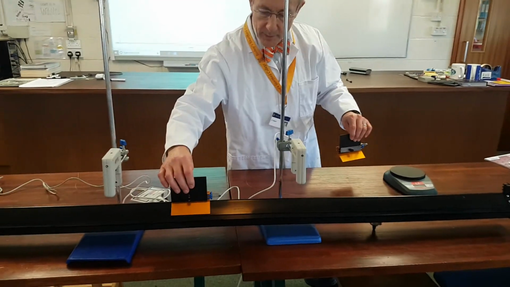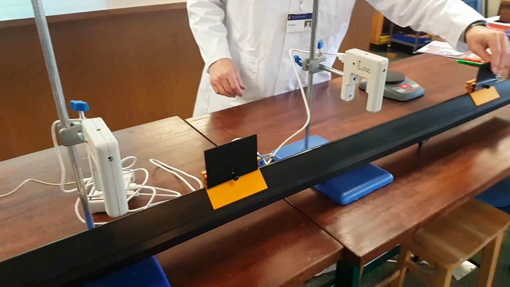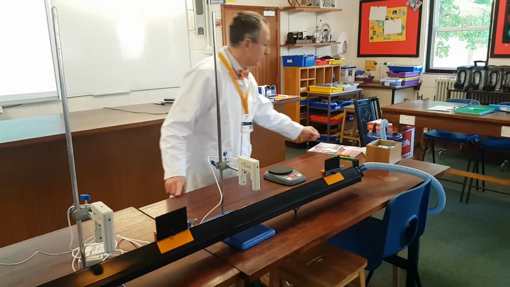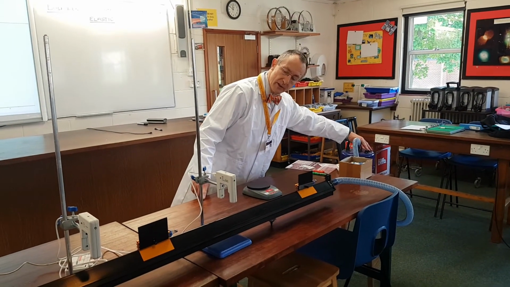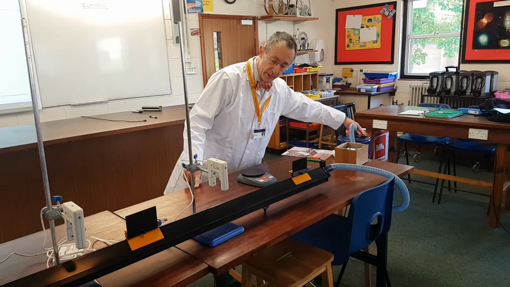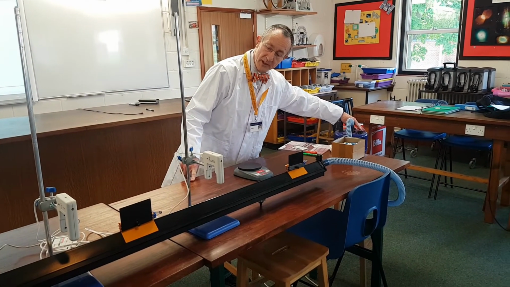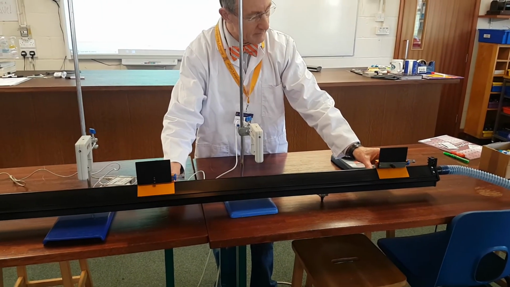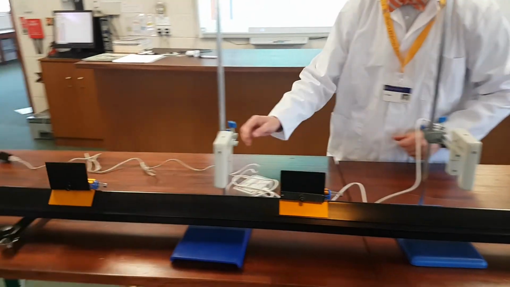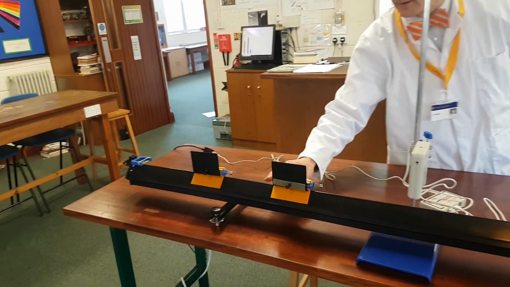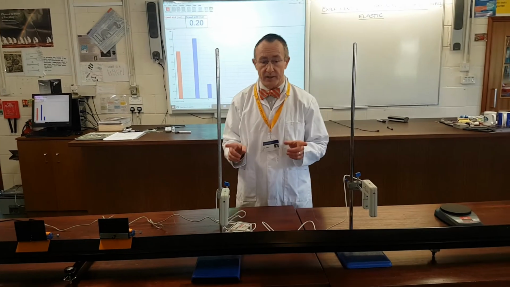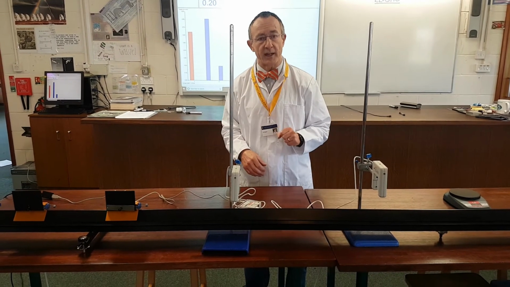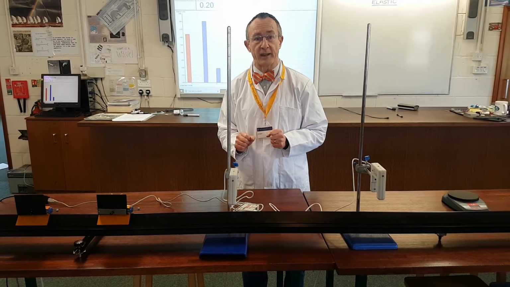Okay, so that's going to be the stationary glider to start with. I will send the heavy glider down the track to collide with it, and we will take the measurements of the speeds. Have a look at the collision and see what happens afterwards this time, because it will be different from the first experiment. Ready? Off we go. You saw there that the first glider didn't stop completely, so we have to remember afterwards to take the momentum of that glider into account.